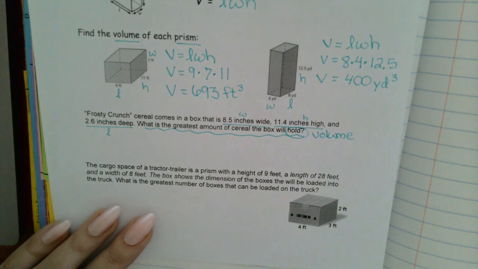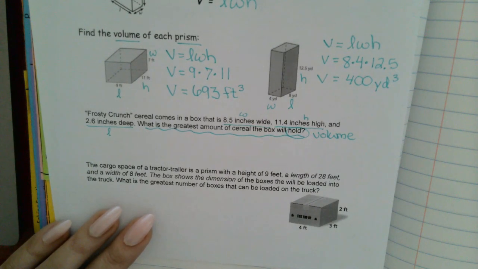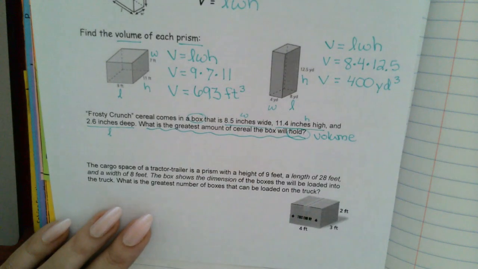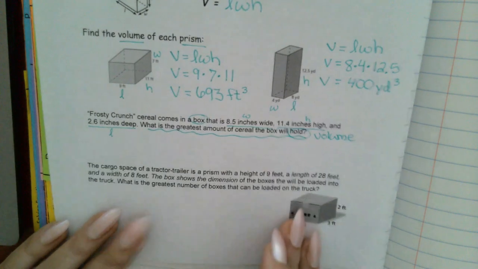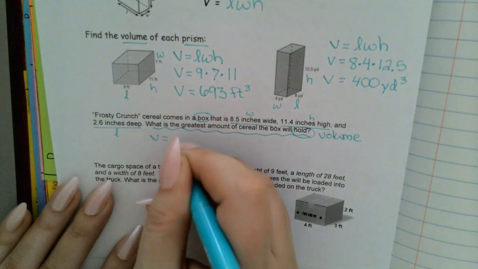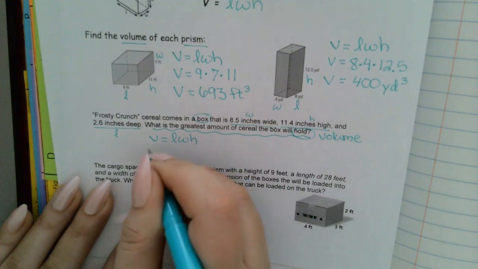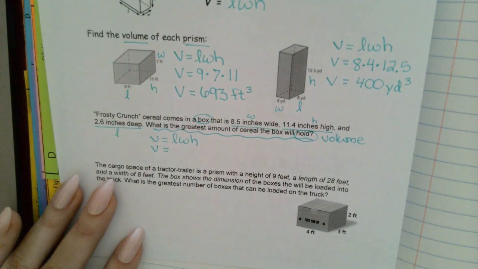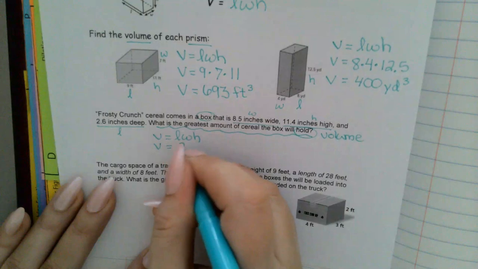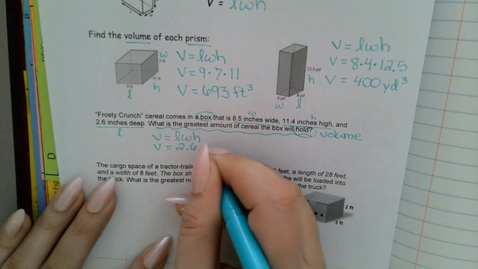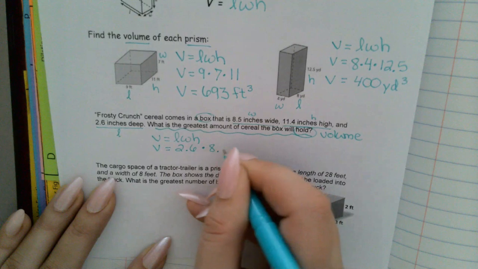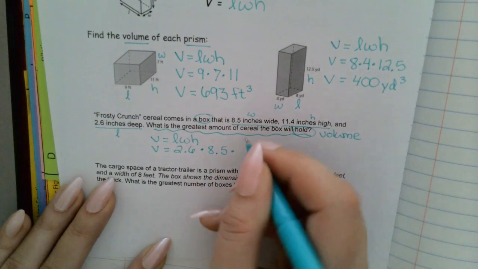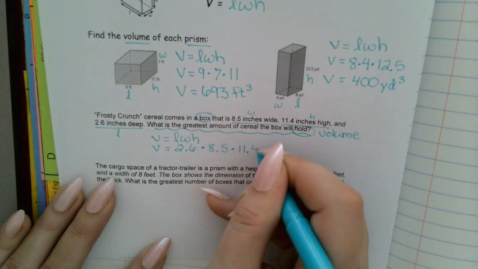Okay. The other thing that's important, of course, is the shape. What shape is this? Or what word tells me the shape? Box. That tells me that it's a rectangular prism. So there's your shape, and there's what you're solving for. So volume is equal to length times width times height. I plug in those values. Again, be careful with your decimals not looking like times symbols and vice versa. I have 2.6 for my length times 8.5 for my width times 11.4 for my height.